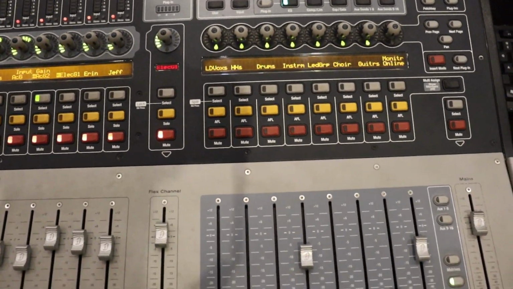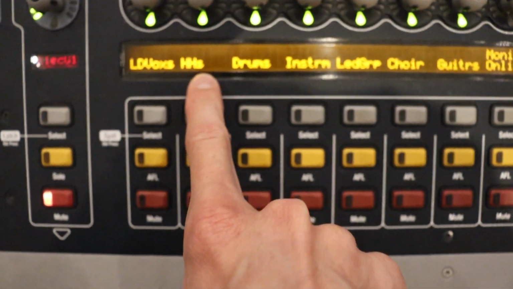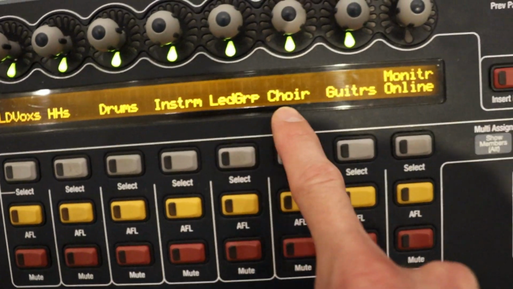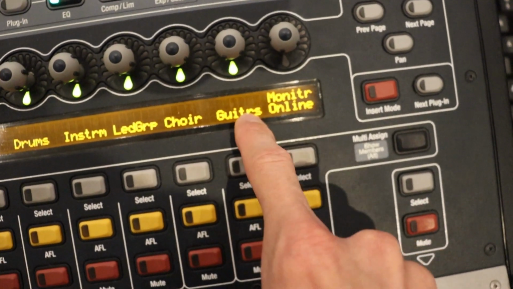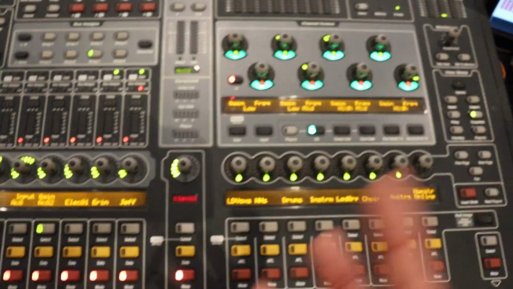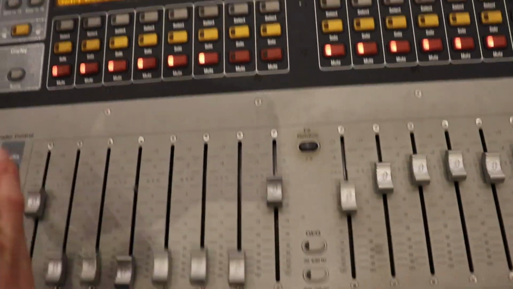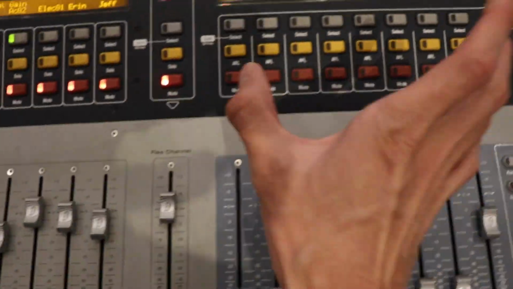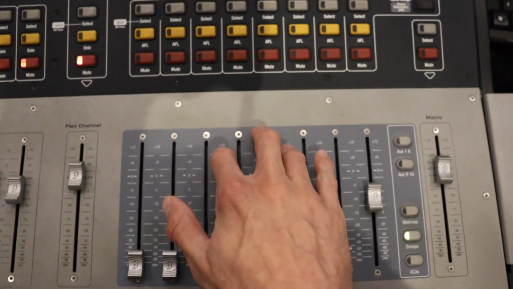I'll talk about that more a little bit later. But here we have the lead vocal. We have all the background singers, handhelds, drums, instruments, lead group, that's usually lead guitar, choir vocals all together, all the other guitars like bass, acoustic, if there's a rhythm guitar player, right? You can push all those up and down as a group rather than having to spread your arms across all these 16, 24, 32 different inputs and raise stuff up and down. You literally can mix your entire service just from right here.